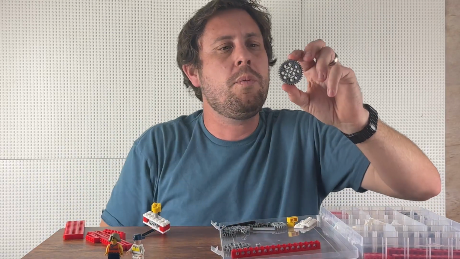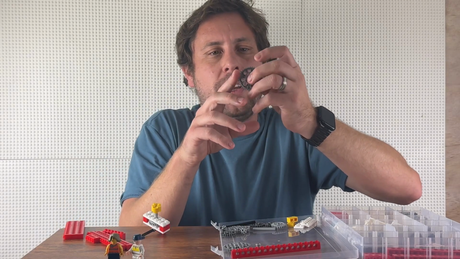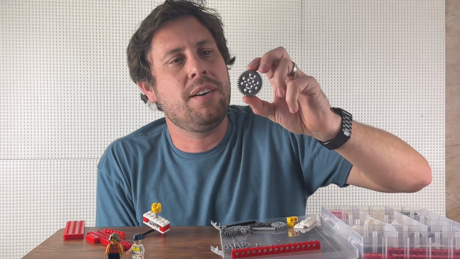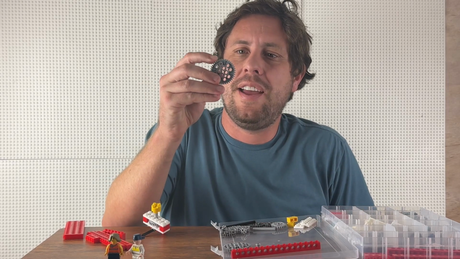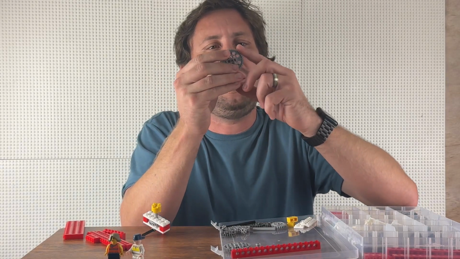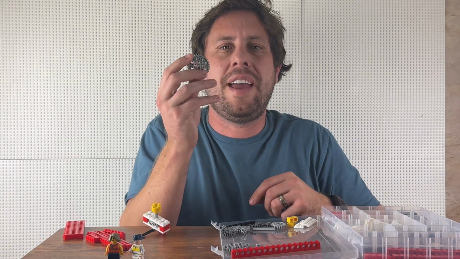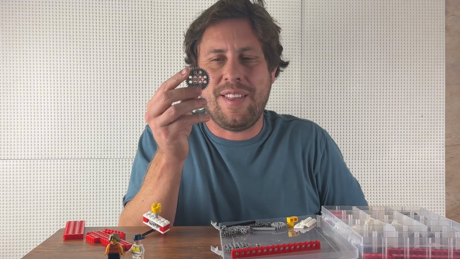But when you look closely and when you feel it, you'll notice that the outside of this wheel is not smooth like most wheels are. The outside of this wheel has all of these little ridges on it. And the engineering term for each one of these tiny little grooves is called a tooth. These are the teeth of the gears.